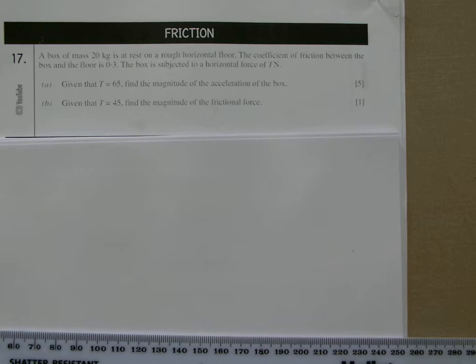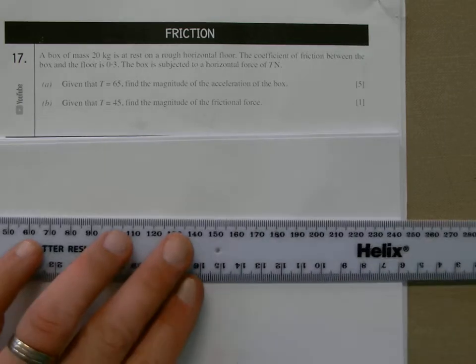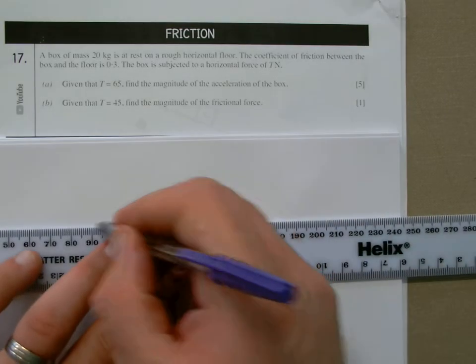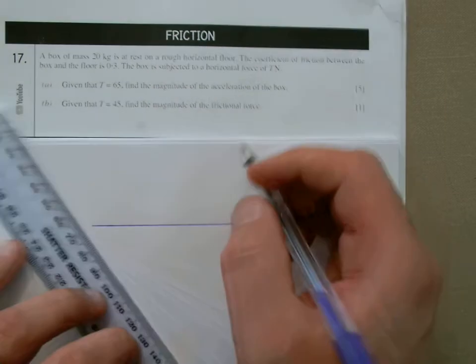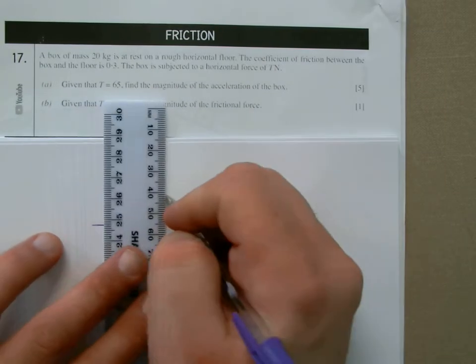Okay, so a box of mass 20 kilograms is at rest on a rough horizontal floor. The coefficient of friction between the box and the floor is 0.3, and the box is subjected to a horizontal force of T newtons. So we're going to draw our force diagram with our box.